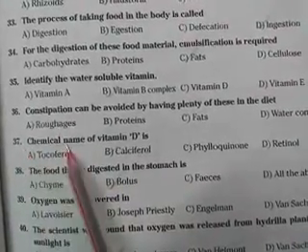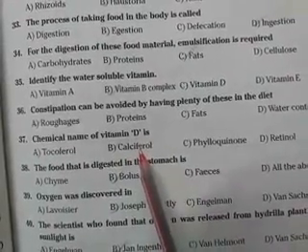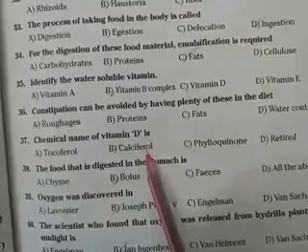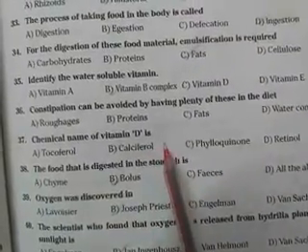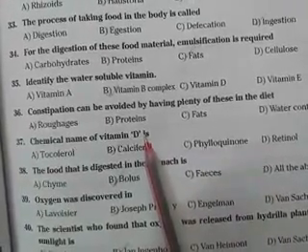Okay? 37. Chemical name of vitamin D. Vitamin D chemical name is calciferol. It is also called the sunshine vitamin. What is it called? Sunshine vitamin.